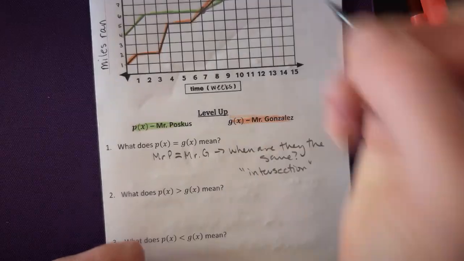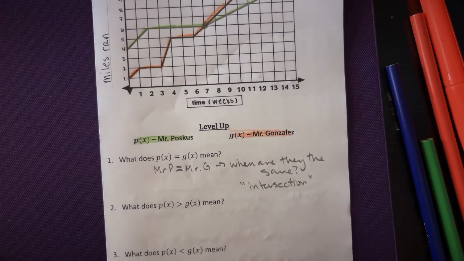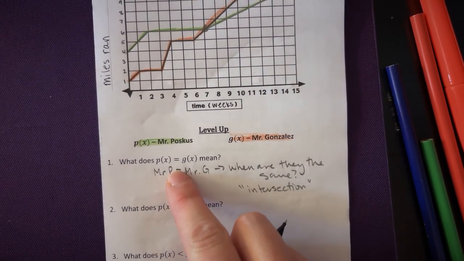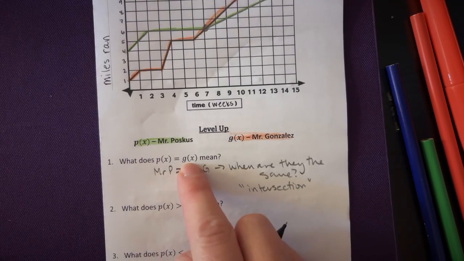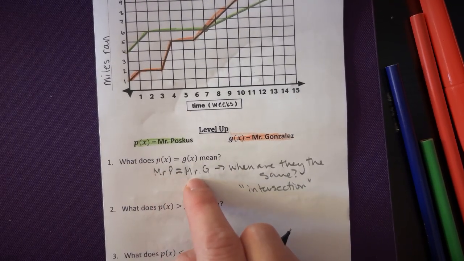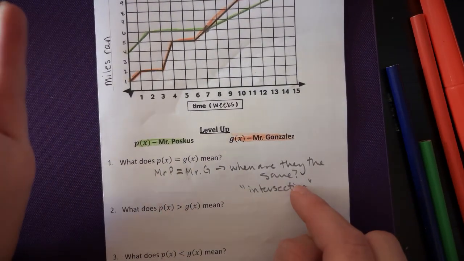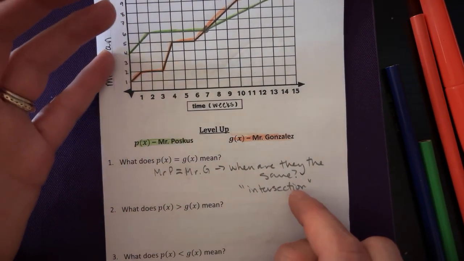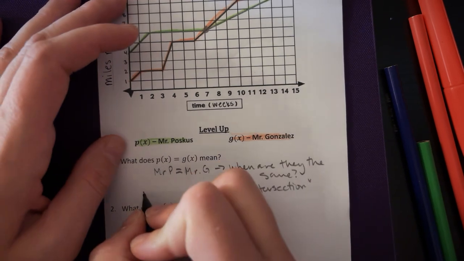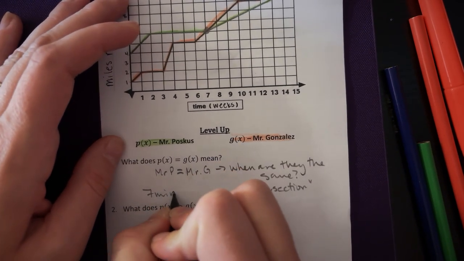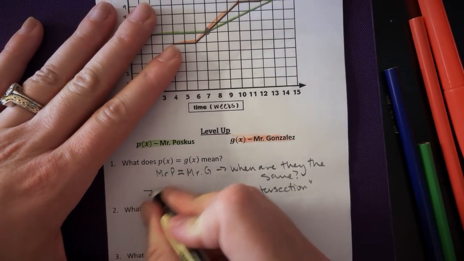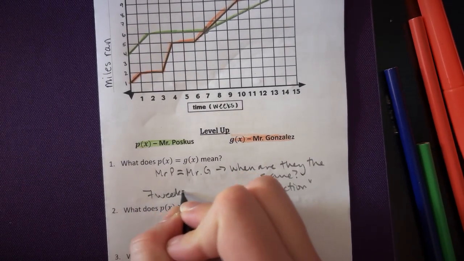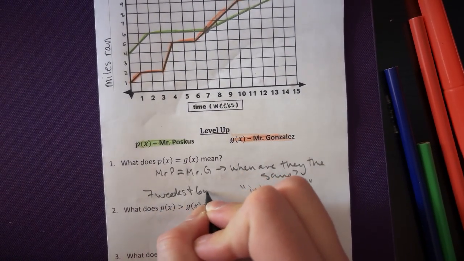So you kind of know how to do this. You just have to read it and reinterpret it and put it in some real people words instead of these mathy words. So that's what this meant. Mr. Poskis equaling Mr. Gonzalez is the same thing as saying, when are they the same? And we figured that out. You guys had no problem with that. That was the intersection. So this was that 7-minute mark. Or I'm sorry, this wasn't minutes. This was weeks. This was at 7 weeks and 6 miles.